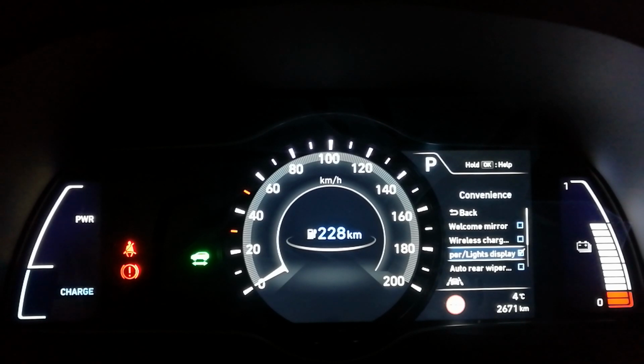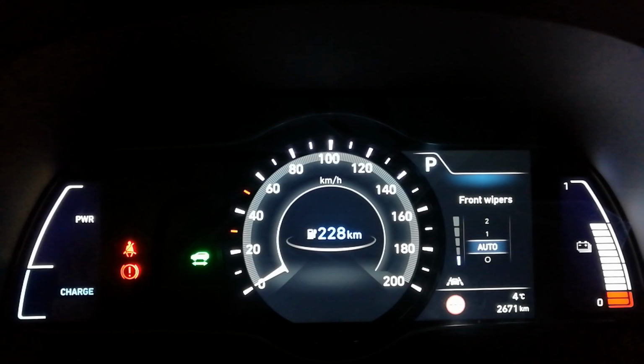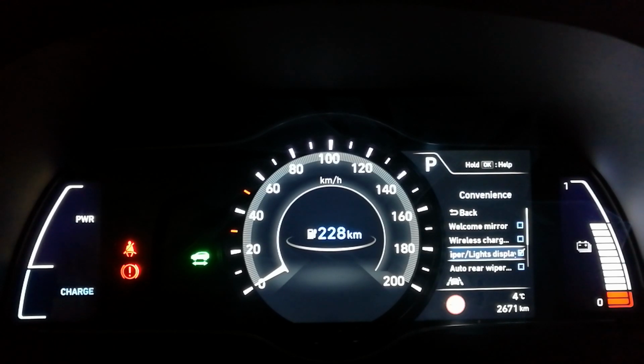Wiper lights display, this is so it shows you when you turn on the wipers what you have selected. Shows you this, goes back after a sec. You can turn this off. Auto rear wiper, this means when you put the car in reverse and you have your wipers on, the wipers in the back will also be on automatically.